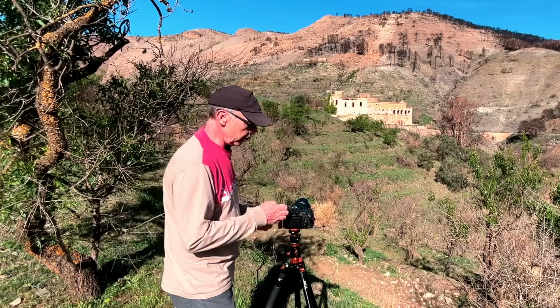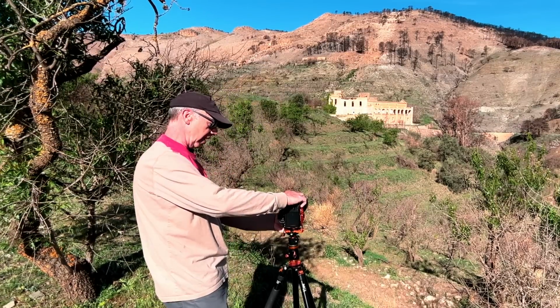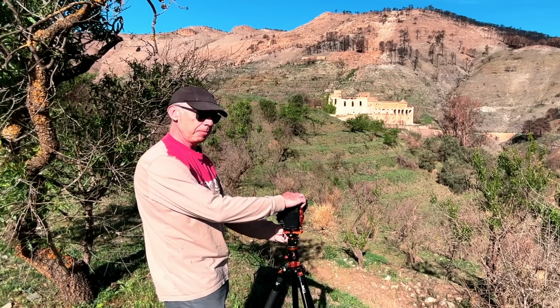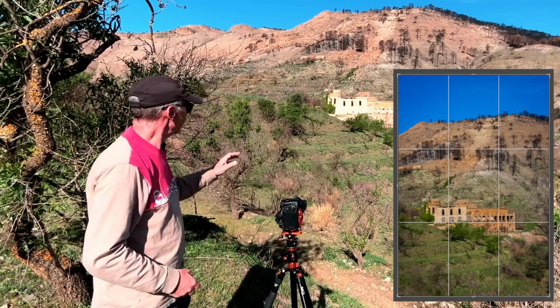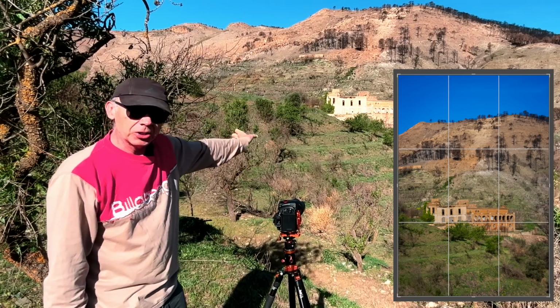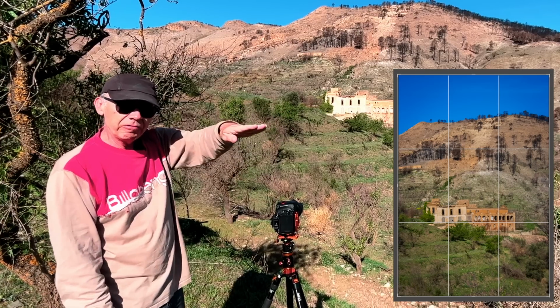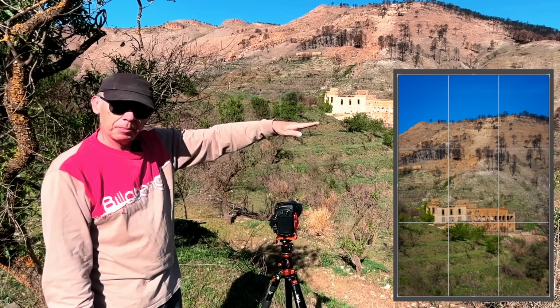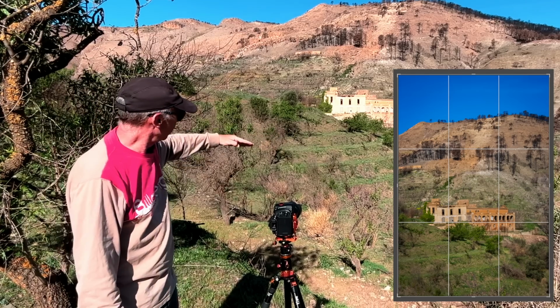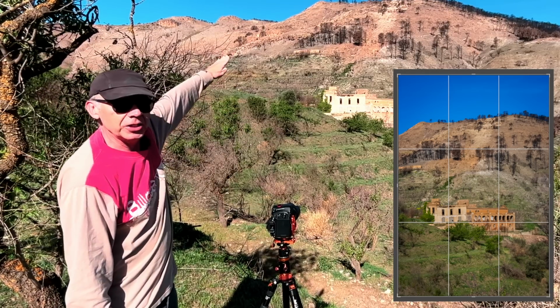But what I'm going to do is switch this to portrait, because I want to demonstrate the rule of thirds in portrait mode as well. So what I'm looking at here is to capture the ruin in the bottom third. If you dissect the image into thirds, I want the ruin to be on the bottom third line, so that we've got the terraces in the front, then the ruin, then the bank going up into the distance.